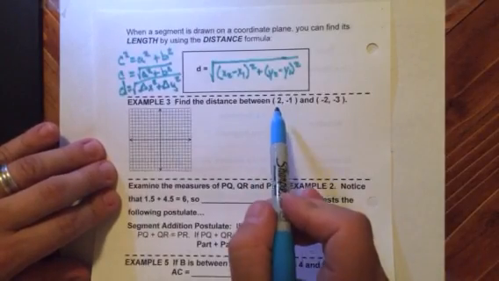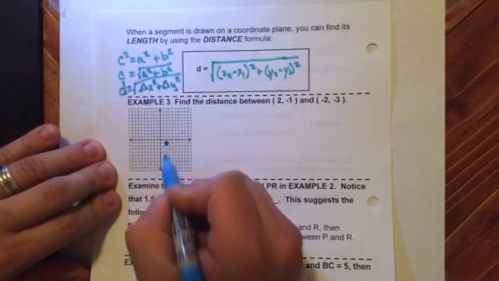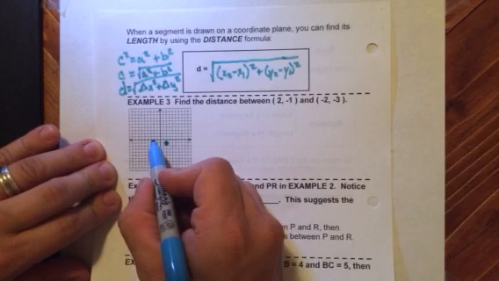So let's look at the distance between point (2, -1) and (-2, -3).